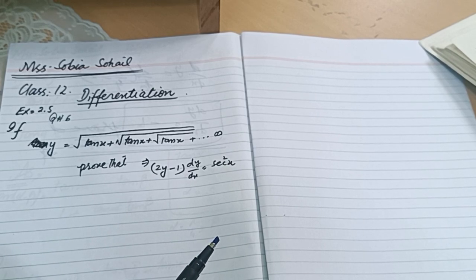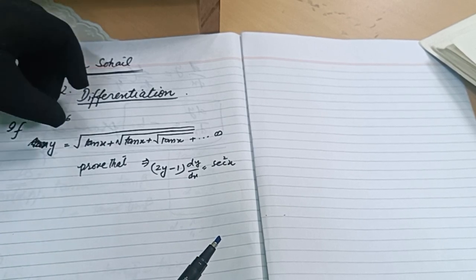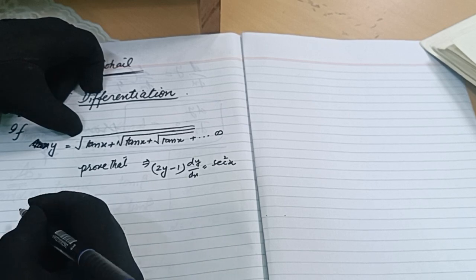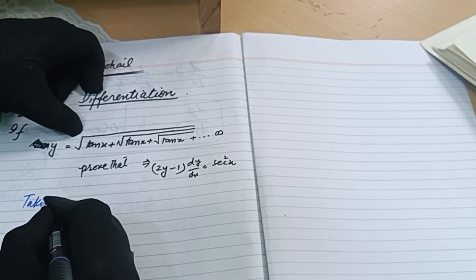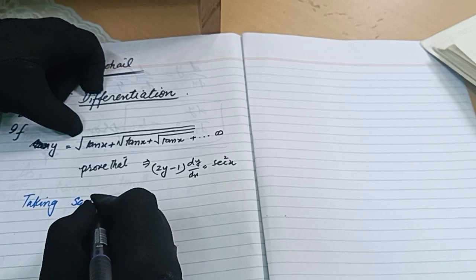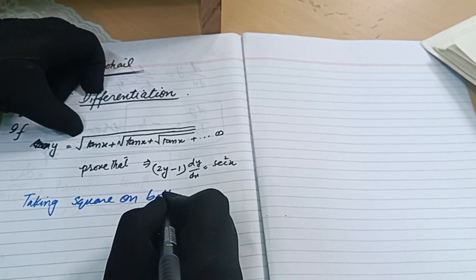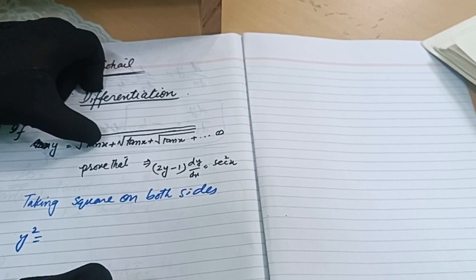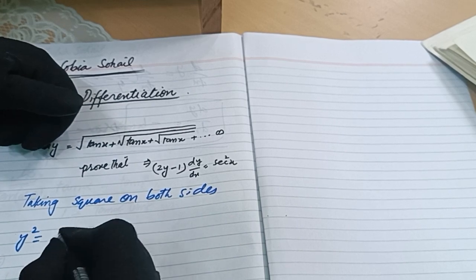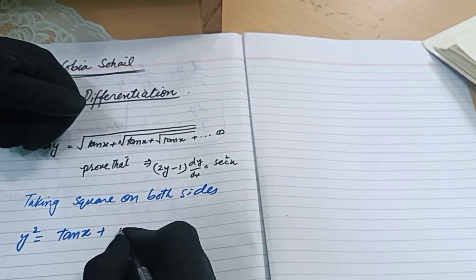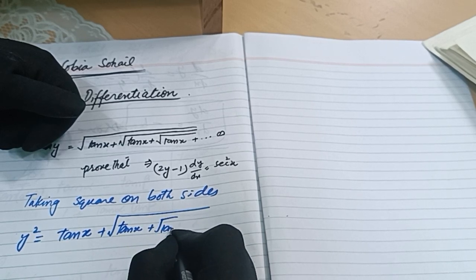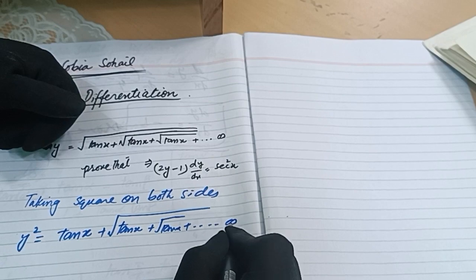What we can do is apply a small trick. Can we at least cancel the first term's power? How? Take square on both sides. Just a small tip: taking square on both sides, this will become y square, and just one term will come out of the square root, tangent of x, plus this again tangent x plus tangent x plus, and so on to infinity.